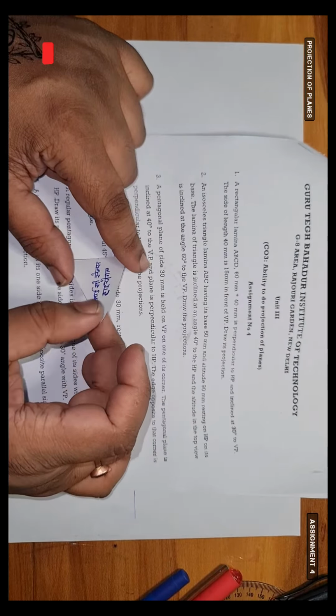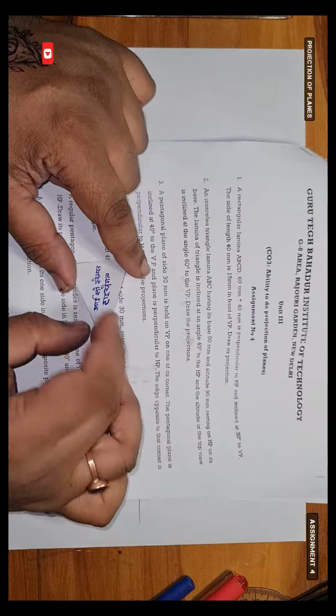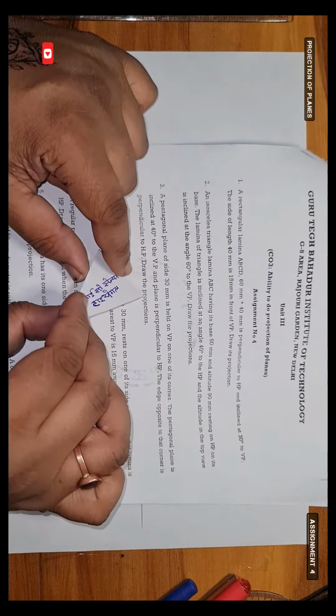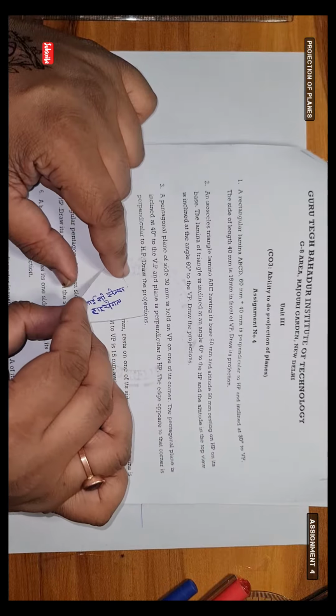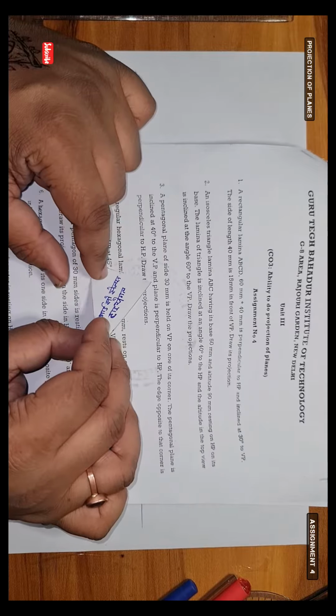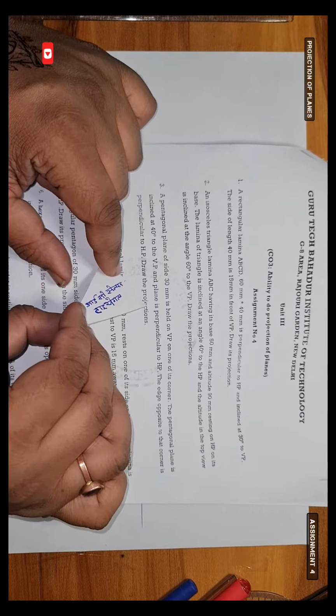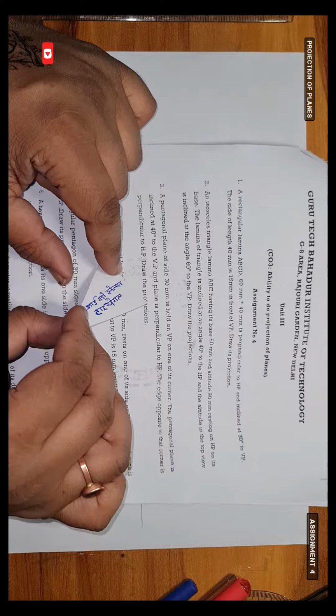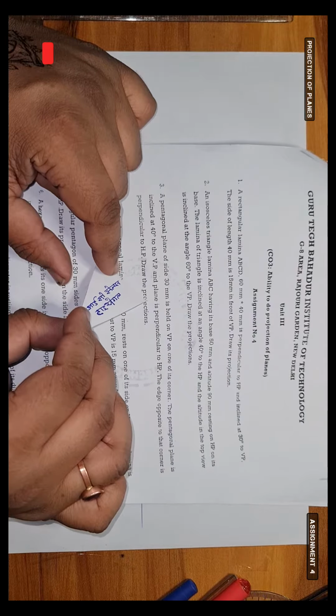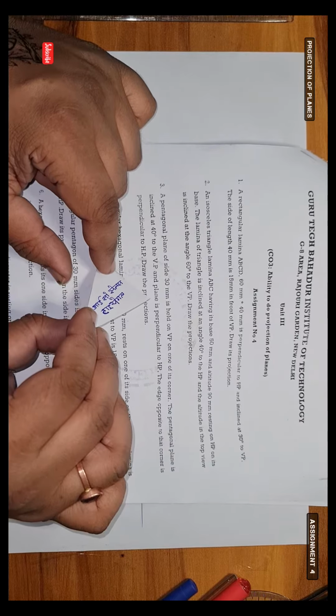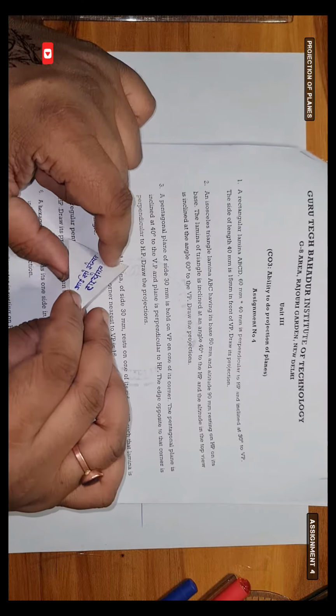Okay, and then it is said the altitude is making 60 degrees, so then we rotate the altitude 60 degree so that the lamina would become at 60 degree with the VP and 40 degree with the HP as well. These two conditions should be justified.